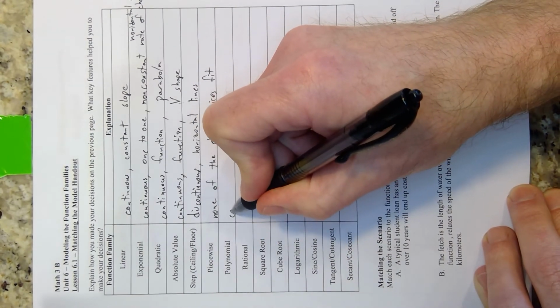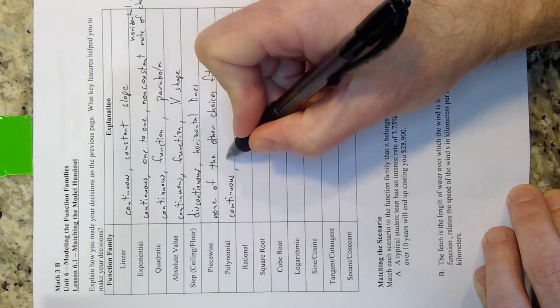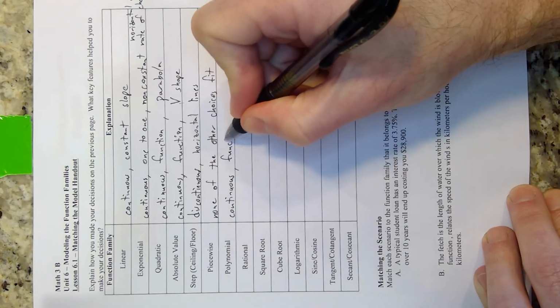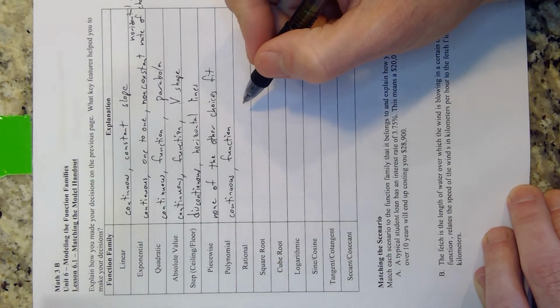All right, polynomial. How do I know I have a polynomial? Well, it's continuous. It's always a function. However, oftentimes it will fail the horizontal line test. Doesn't have to, right, if it's a first degree polynomial. Okay. Next, let's look at rational.